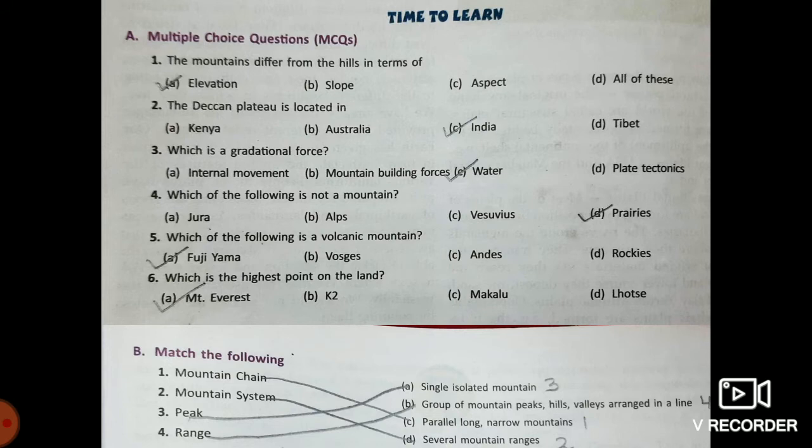Now time to learn. MCQs. The mountain differs from the hills in terms of elevation. The answer is elevation. The Deccan Plateau is located in India. We know this. Its answer is India. Which is a gradational force? Water, waves, glaciers, that is your gradational force. Which is not a mountain? Prairies. Prairies is a plain area. Prairies is not a mountain.